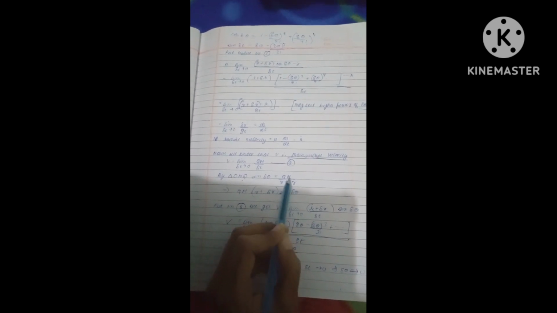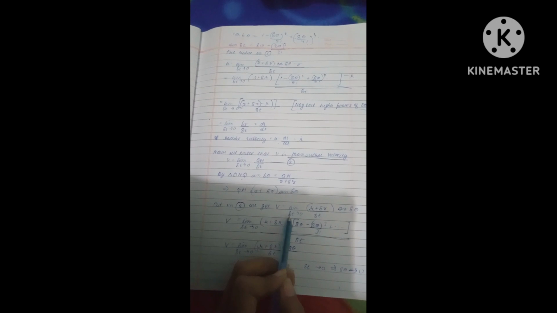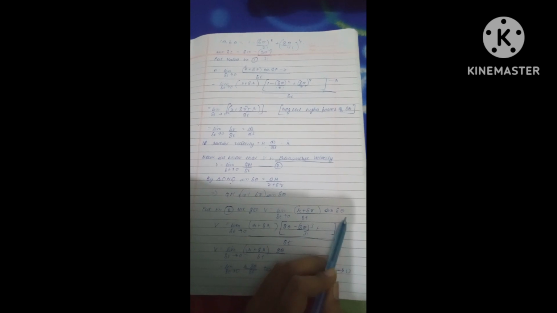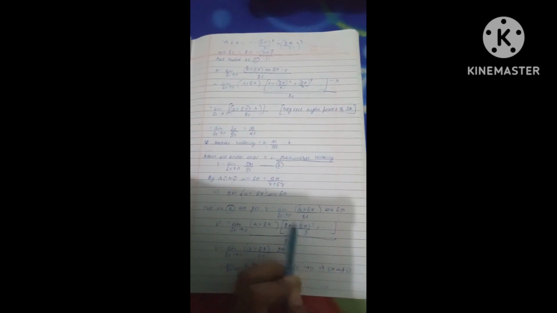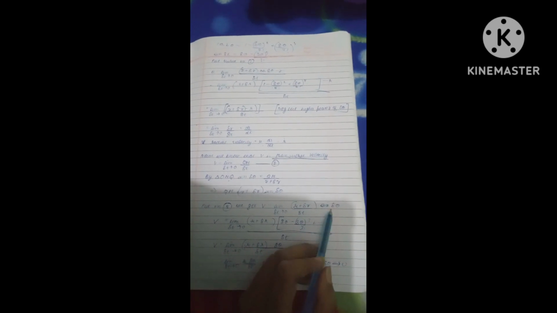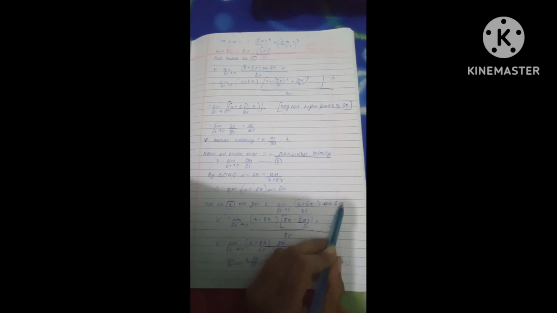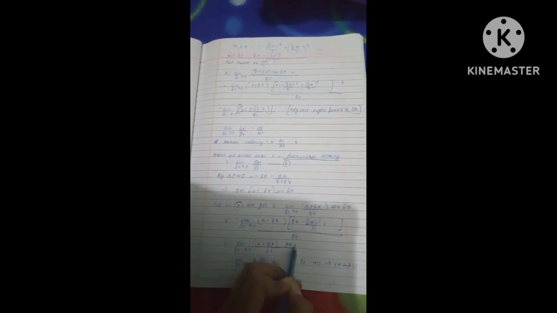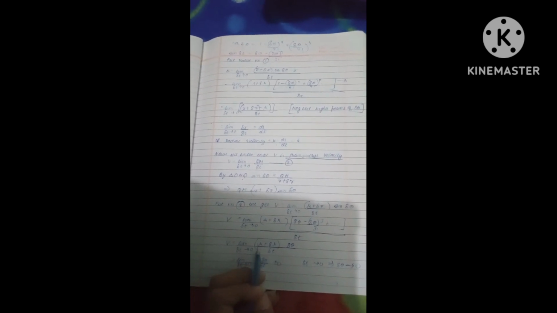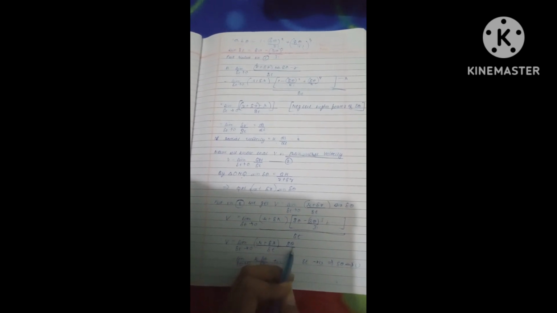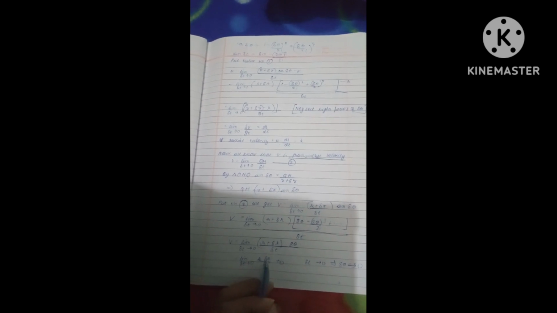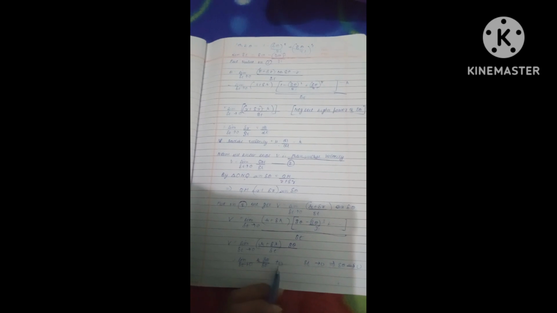Put this value in the second equation and we get limit del t tends to 0 of r plus del r sine del theta upon del t. Now the way that we have learned to expand sine del theta, expand it like that only and neglect the higher powers, and we get v is equal to limit del t tends to 0 of r plus del r times del theta upon del t, which is equal to limit of r del theta upon del t plus 0.